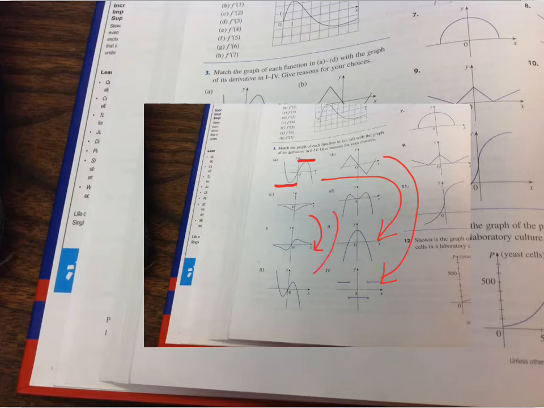And so then D is 3, and that's because you can see there's a peak, a valley, and a peak, and that corresponds to the 3 zeros on 3.